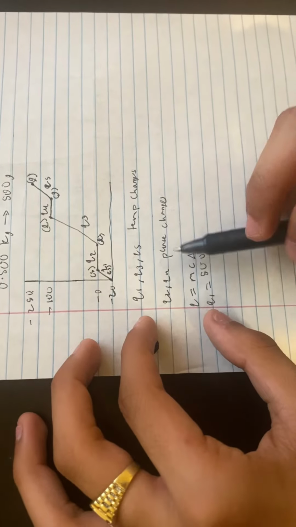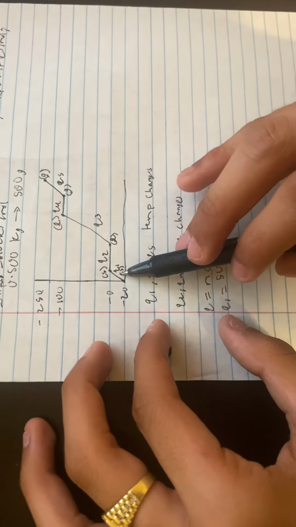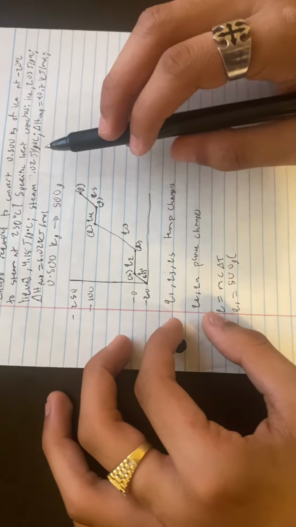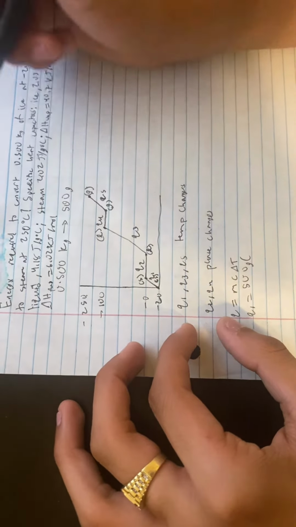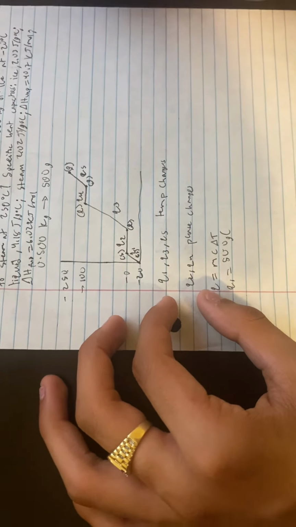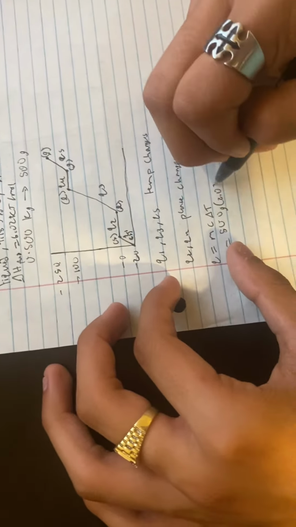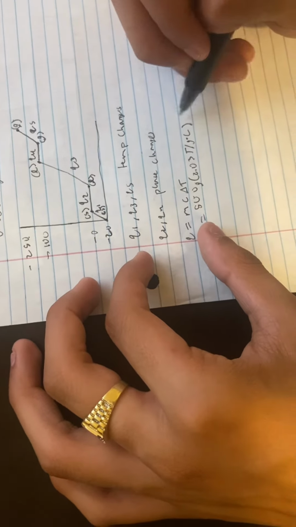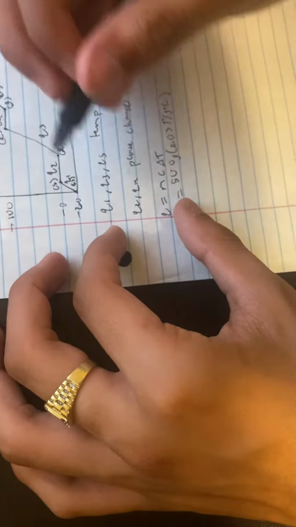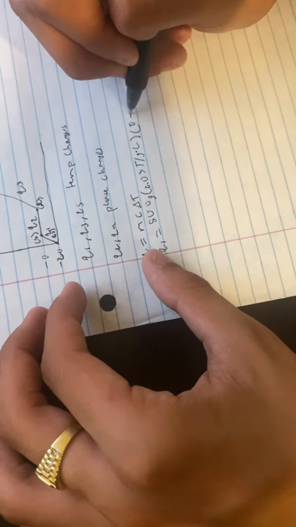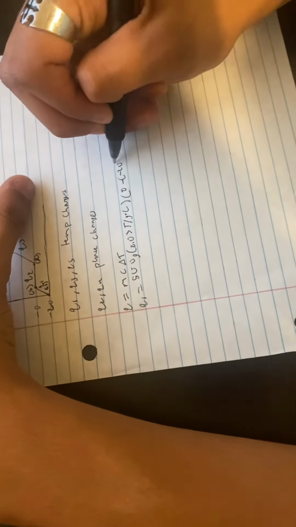And next, we need to find the specific heat for the state of solid, which if we look up here at our specific heats, it is 2.03 joules per gram degrees Celsius. Next, we need to multiply by the change in temperature, delta T, which is 0 minus -20 degrees Celsius.